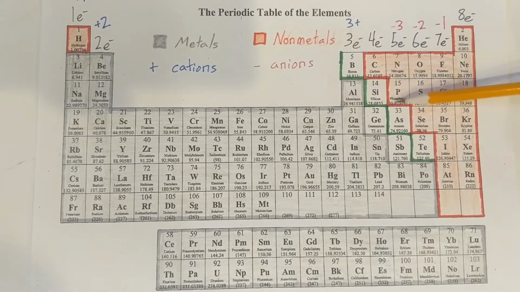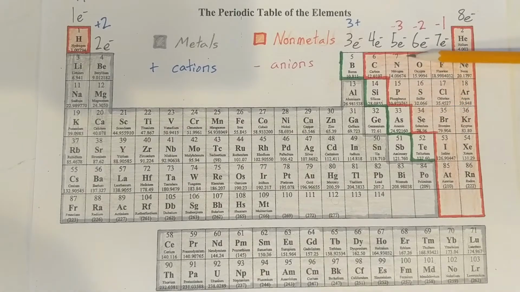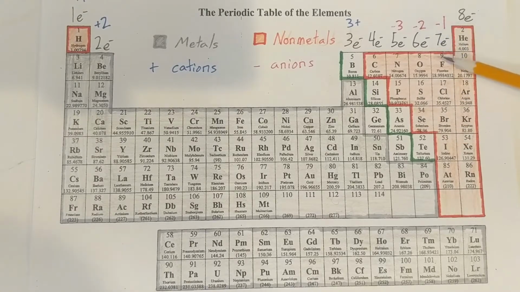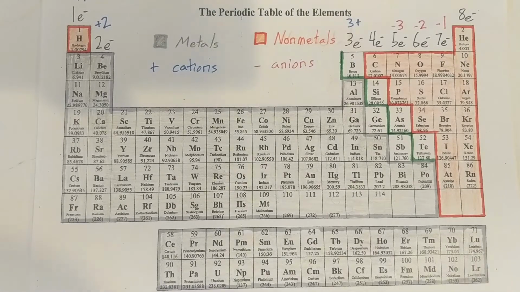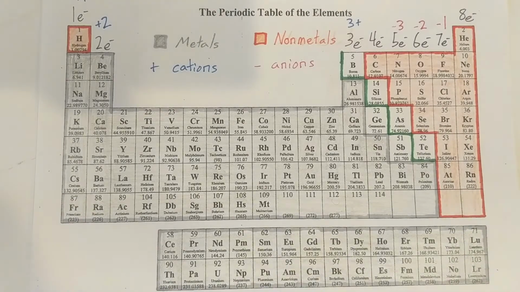But as we move over to group 15, our non-metals will have 5 valence electrons and want to gain 3 more to get 8, and they'll have a -3 charge. Group 16, 6 valence electrons, they'll want to gain 2 more and get a -2 charge. And in group 17, all of these elements will have 7 valence electrons, want to gain 1 more and become a -1 charge. And if you remember, our noble gases, anything on this far right side, group 18, they have that full set of valence electrons already, and they don't want to form ions at all.